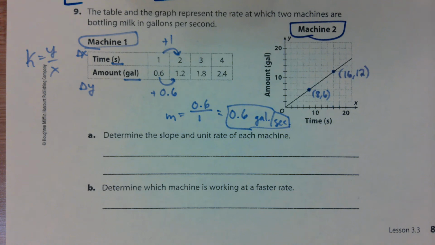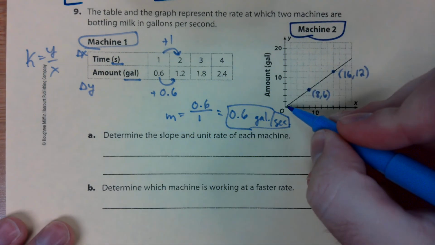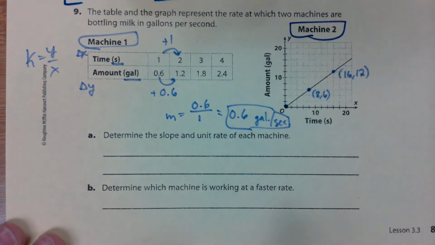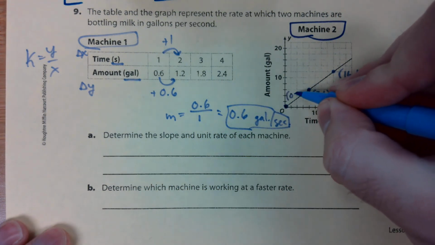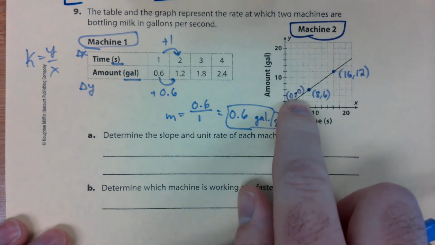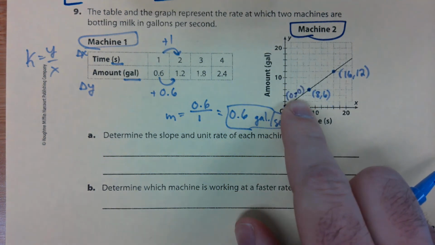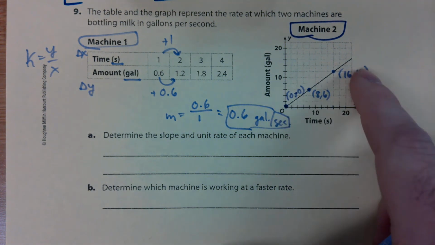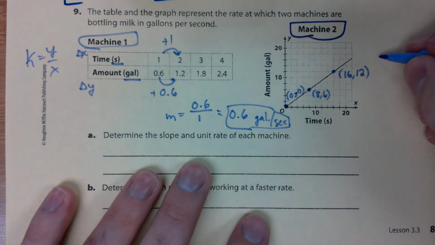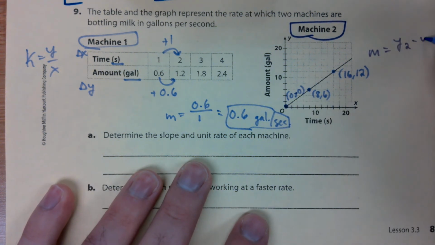Is there another point maybe we could use? And no one else sees another point? What about the origin? Doesn't it go through that point? It sure looks like it does. But it's 0, 0. That's right, and that's going to make our slope formula a lot easier, don't you think? If we can just subtract 0 from a number, it's a lot easier than us subtracting 6 from a number. So again, it doesn't matter which 2 points you use, but we're going to use the slope formula: y2 minus y1 over x2 minus x1.